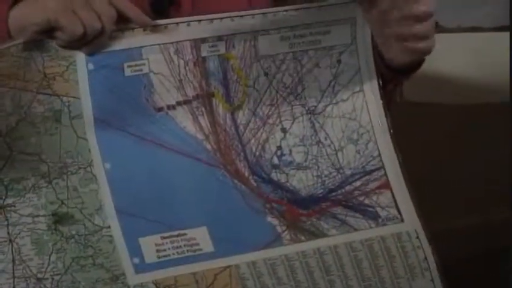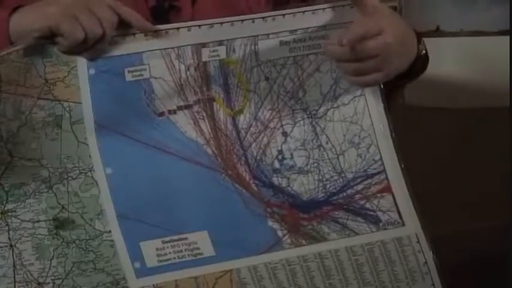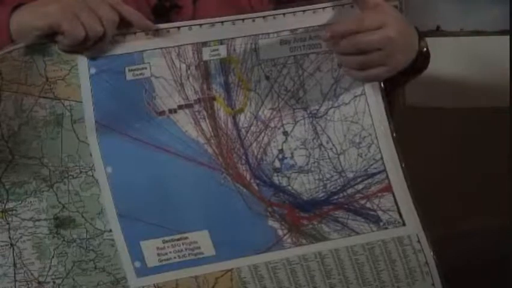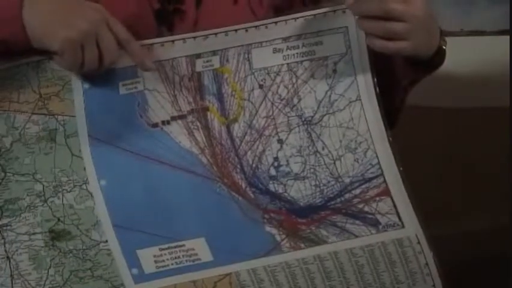One is incoming air traffic to Oakland, San Francisco, and San Jose. One is outgoing flights to those same locations. And then a third one was what they call intra-flights. And this is designated on the map in yellow.